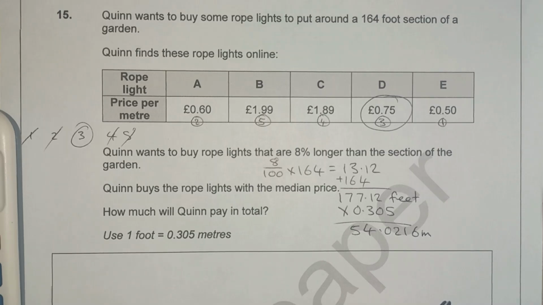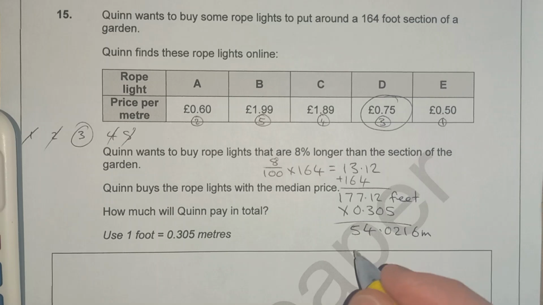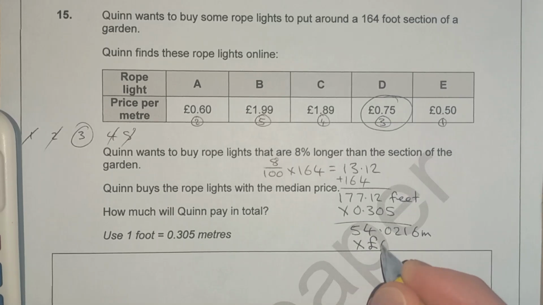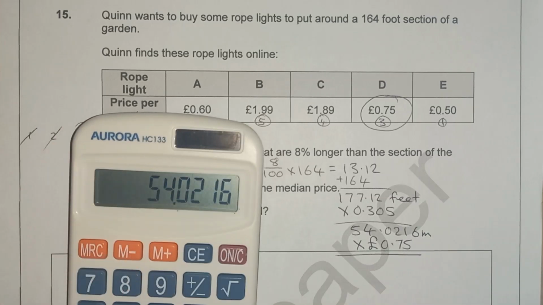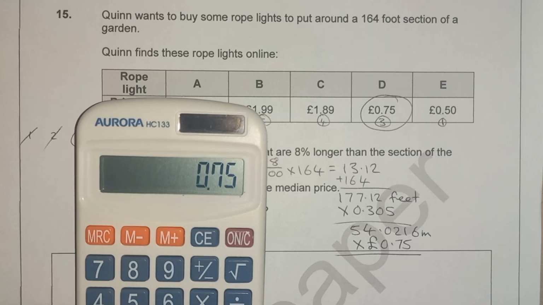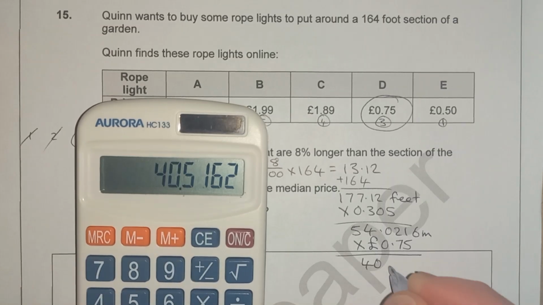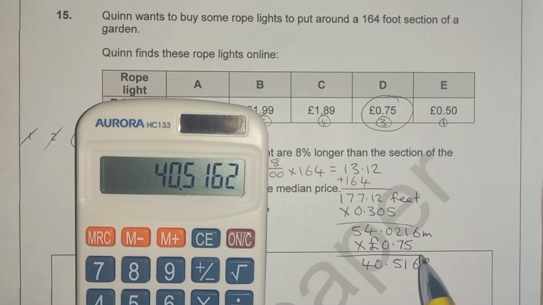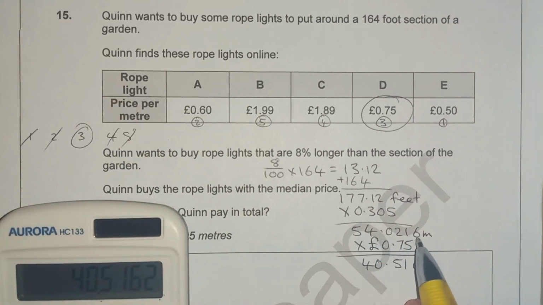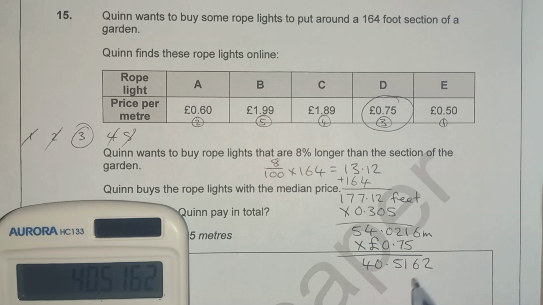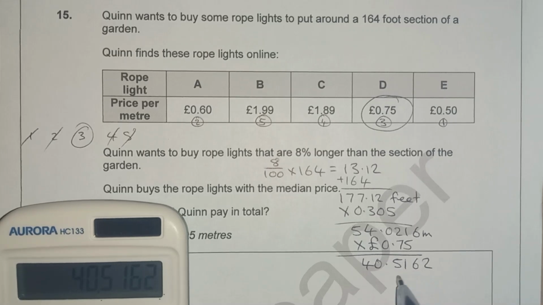Now, what we need to do with this one is just multiply it by the cost. And that's multiplying it by 75p per metre. So I'm keeping all the values there, multiply by 0.75, and we get 40.5162. I didn't round this to a whole number of metres because it didn't say you can only buy a metre of rope lights. I'm assuming you can buy it at any measurement because it doesn't say you can't, and it doesn't seem unreasonable. But we do want our answer to be in pounds, so we need it to be in 2 decimal places.